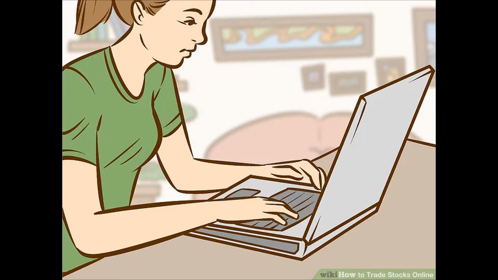Trading stocks online seems complicated and confusing when you're just getting started, but with research and careful strategizing, it can become simple and even enjoyable. With the right plan, online trading can help you earn money from the comfort of your own home.